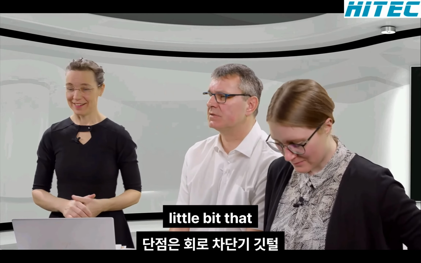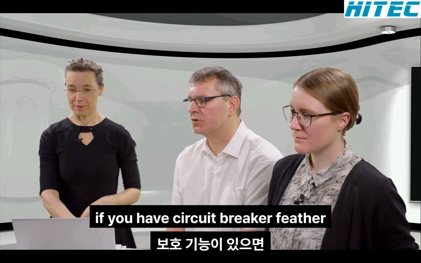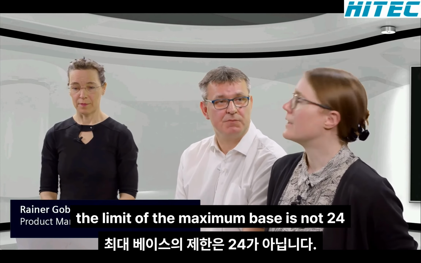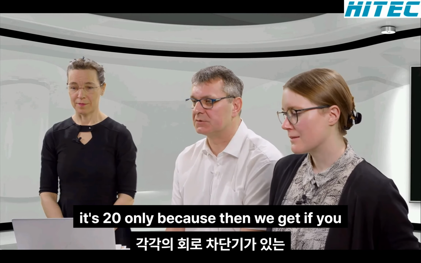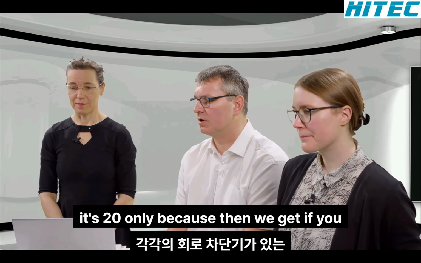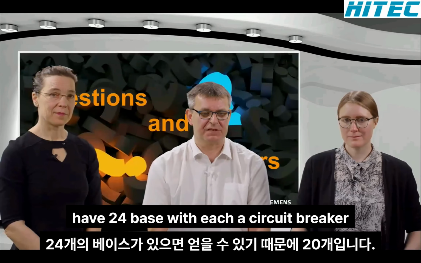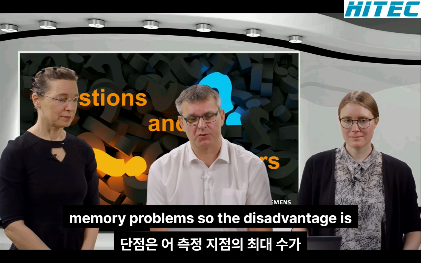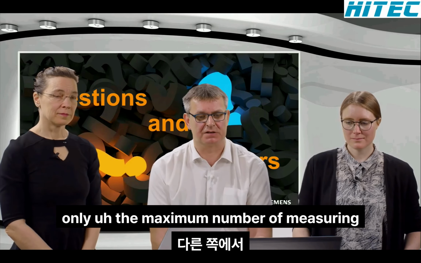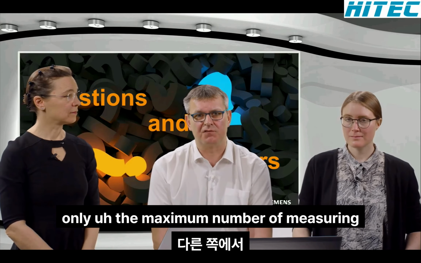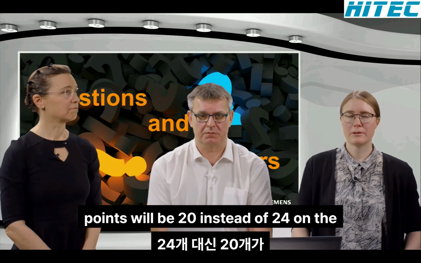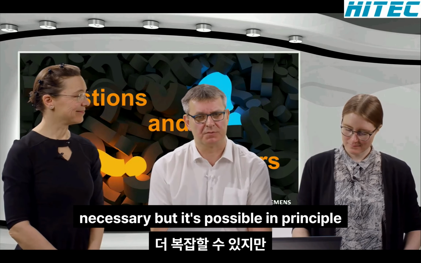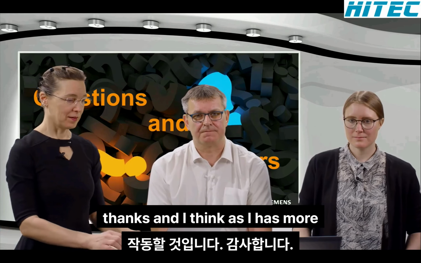The disadvantage is a little bit that if you have circuit breaker failure protection in the central unit, the limit of the maximum bays is not 24, it's 20 only, because if you have 24 bays with each circuit breaker failure protection in the central unit, we will have memory problems. So the disadvantage is only the maximum number of measuring points will be 20 instead of 24. On the other side, maybe a little bit more complicated GOOSE engineering is necessary, but it's possible in principle and it will work. Okay, thanks.